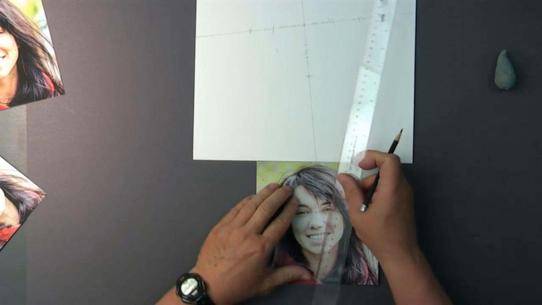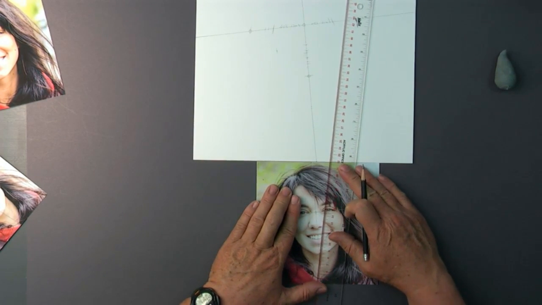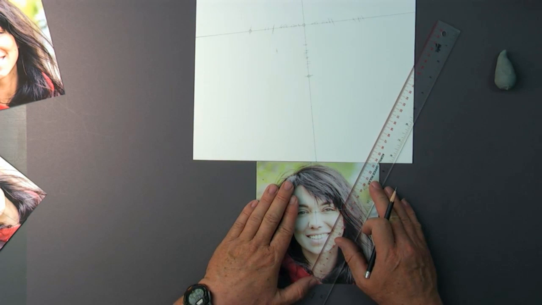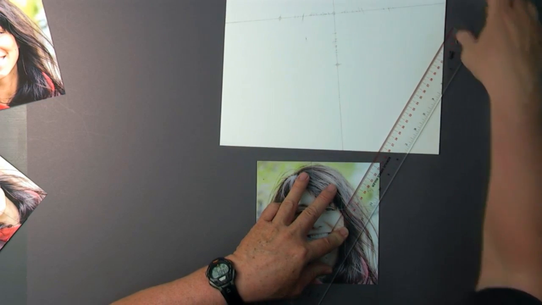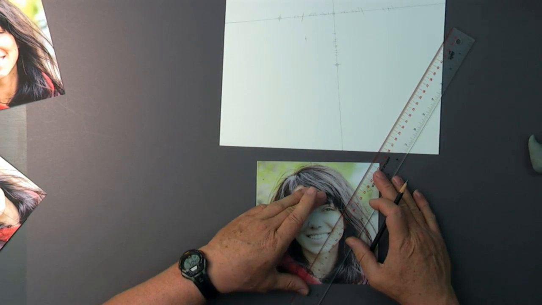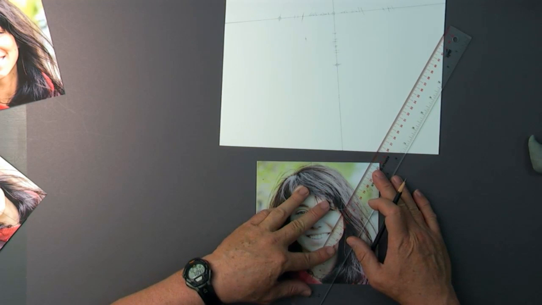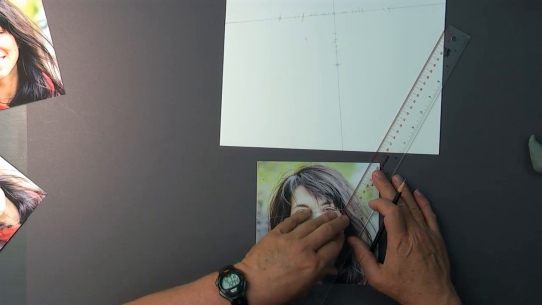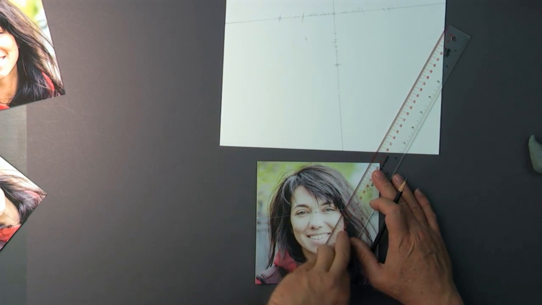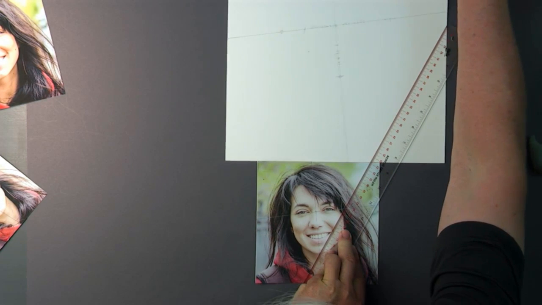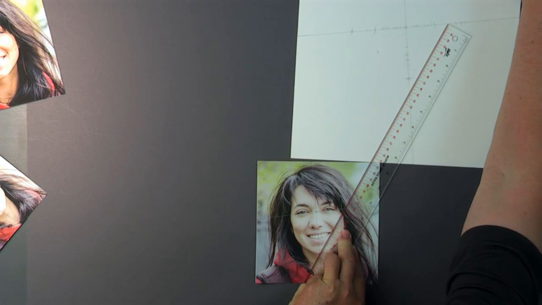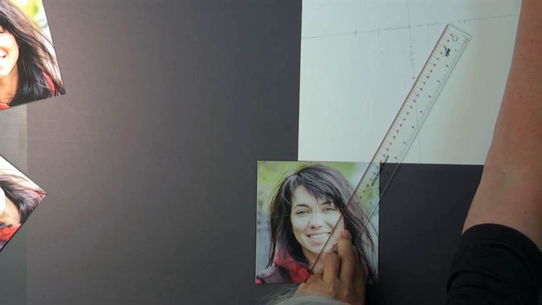I'm going to come down to this bearing point, and I'm going to come out to the corner of the mouth, and I'm going to run this parallel until it intersects my pivot point. So it's on those two points, and I'm going to take this and slide it along until I meet that pivot point on the drawing.